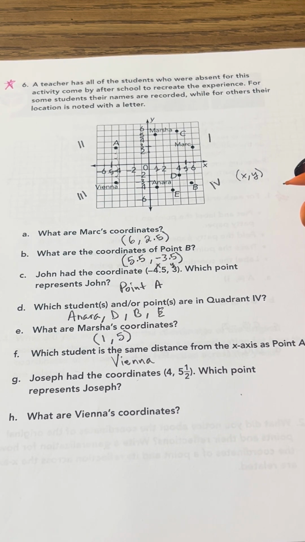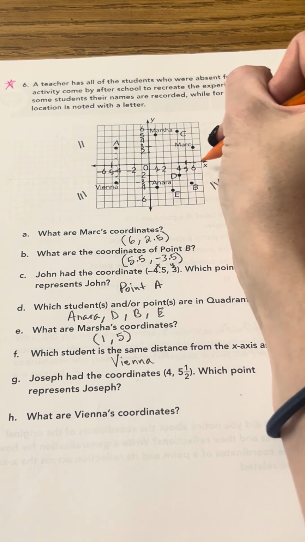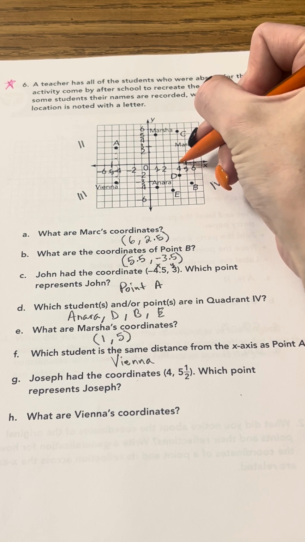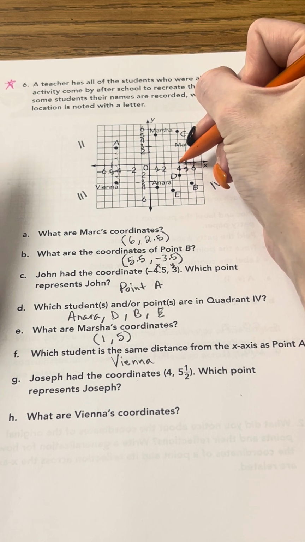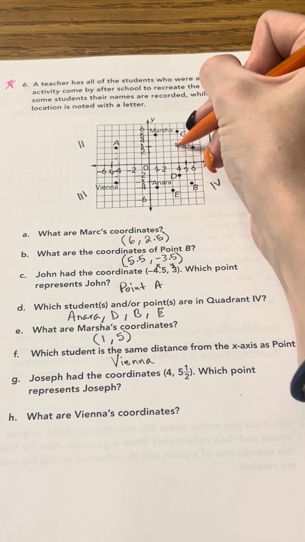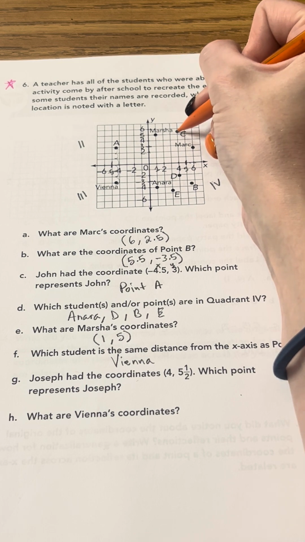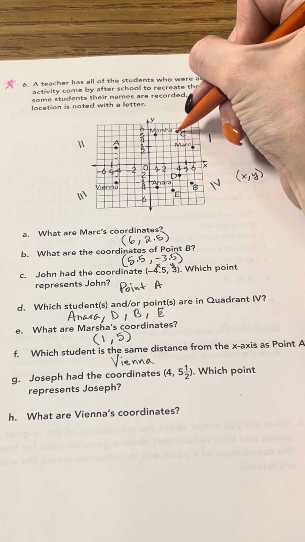6G. Joseph had the coordinates 4 and 5.5. Which point represents Joseph? So we're going to try to find Joseph. Remember, it's x, y. So here we have 4, so on the x, I got to find x. And then 5.5, which is positive. So we're going to go up to where 5.5 would be. Well, that would be point C.